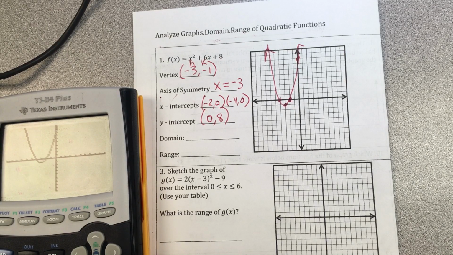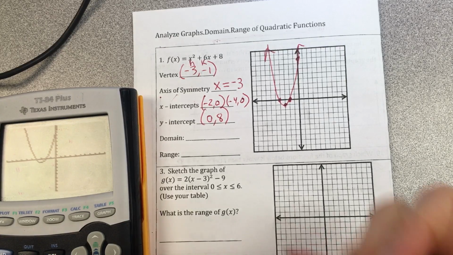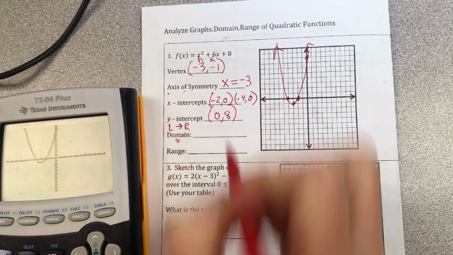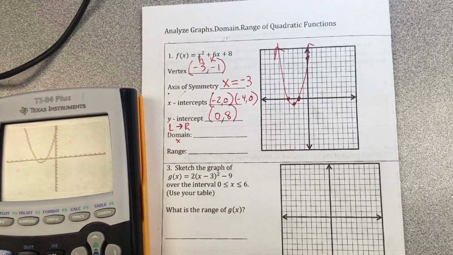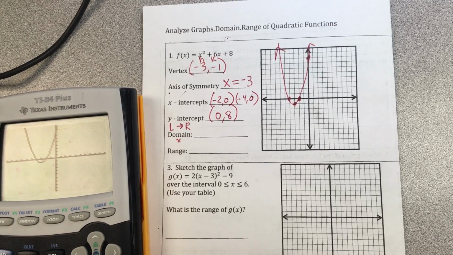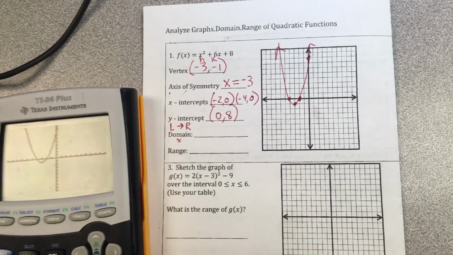Domain was your pre-image and range was your image, okay? Do we have a pre-image and image? No, okay? Domain is left to right in this case. It's your x values, and you do it in order from left to right, okay? And I know it can be confusing. Let's do a few examples and see if you'll get the hang of it.